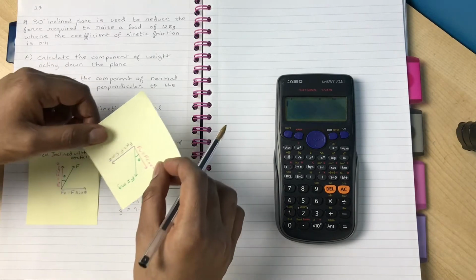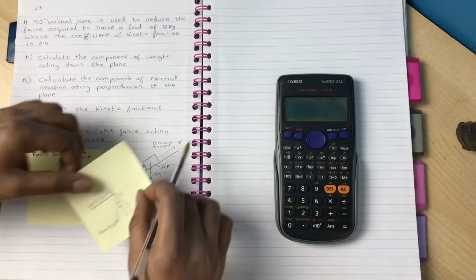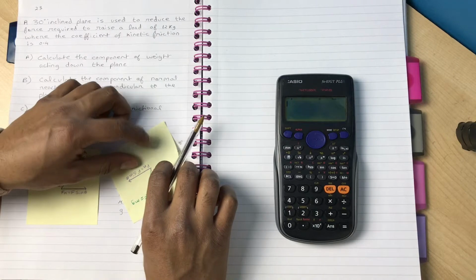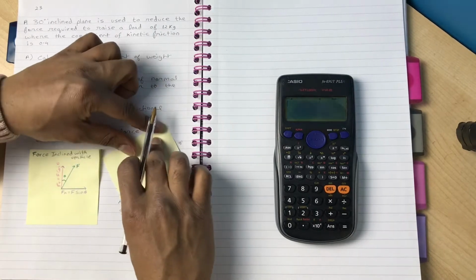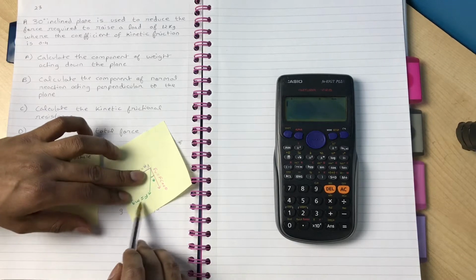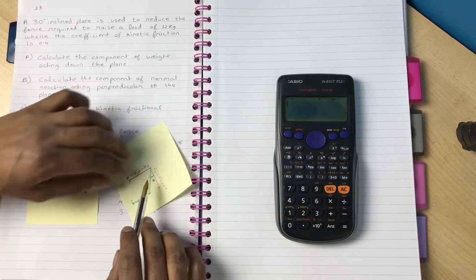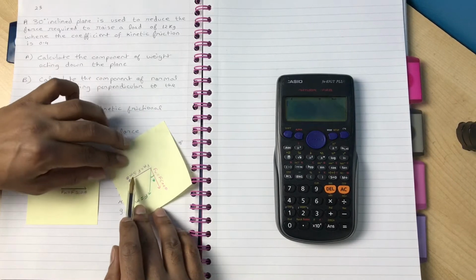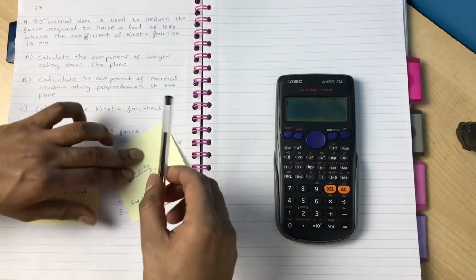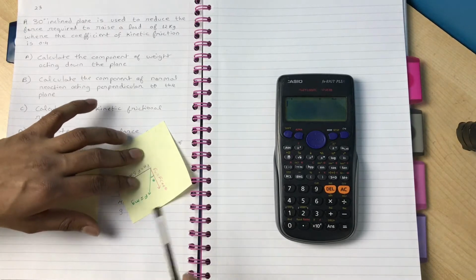What I'm going to do is place this post-it note exactly on my force mg and stick it there. You see, I can resolve that force mg, F equals mg, into vertical and horizontal components. The horizontal component is F sin theta and goes along the plane, and the vertical component goes perpendicular to the plane.